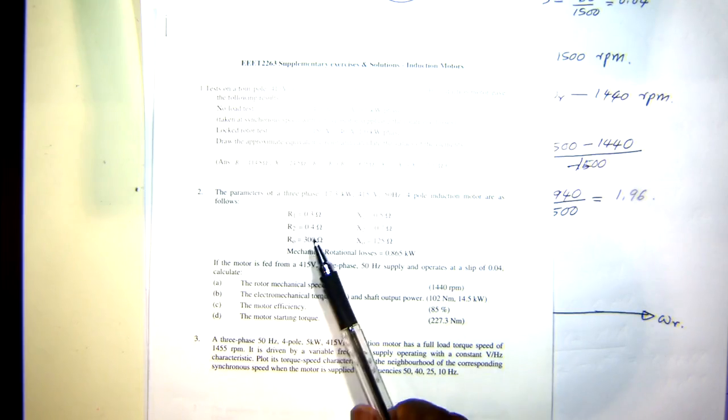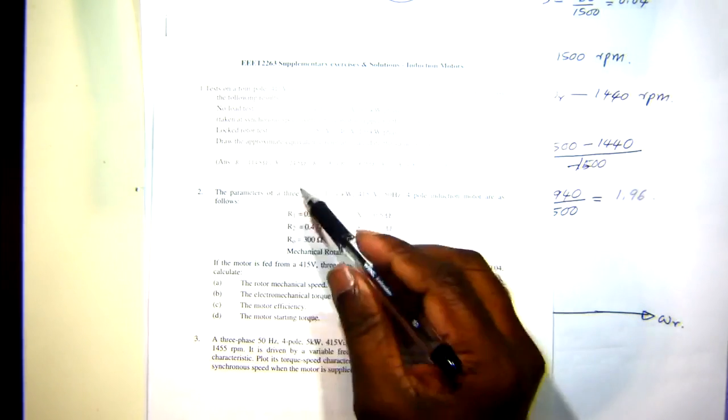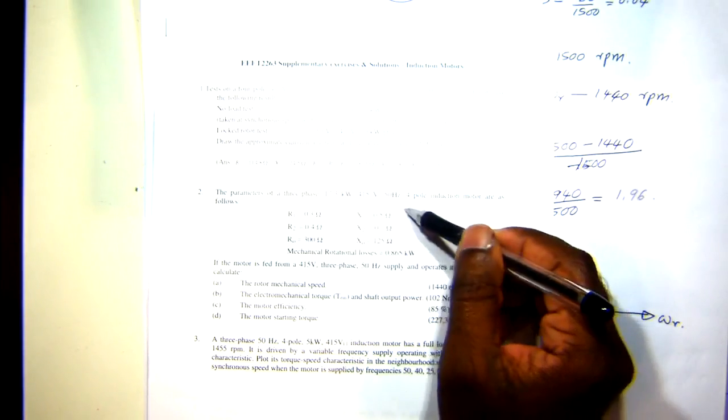So, as I mentioned, if you were to be given this information, you'll be able to plot the torque speed profile as well. So you can try it out in MATLAB, for example.